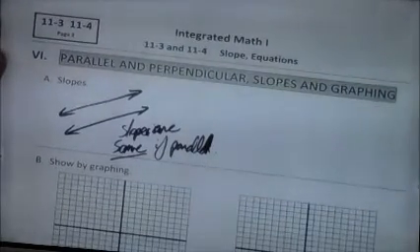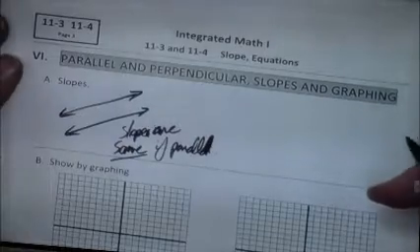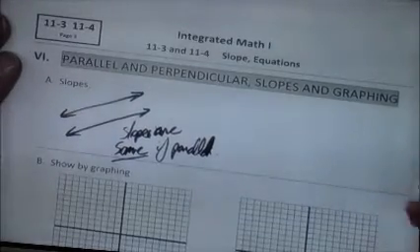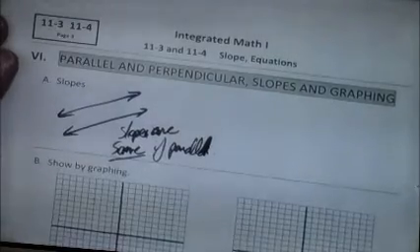And that's one way you can tell that they're parallel lines. If you have y equals 2x plus something and another one that's y equals 2x plus something different, the twos are the same, the slopes are the same. That means those two lines are parallel.